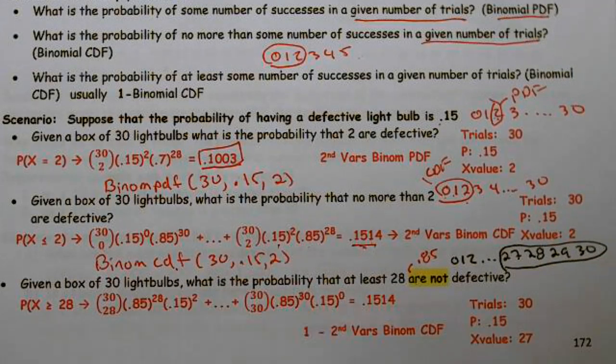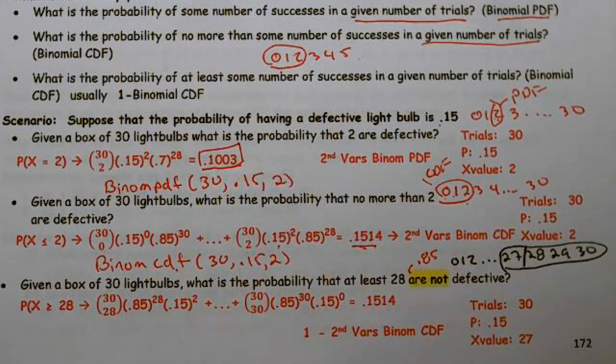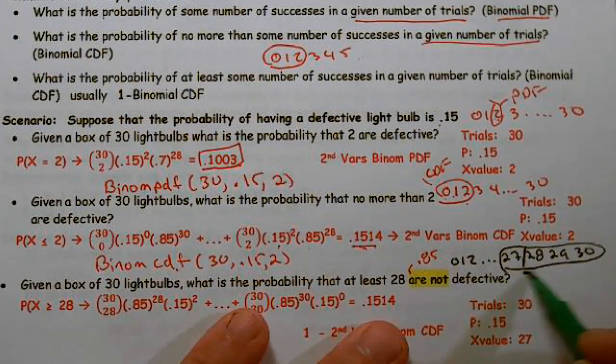Well, I notice 0 is not included in this. And that's going to be, excuse me, it should have been at least 28. I should have just circled all the way to 28, not the 27. This is what should have been circled.